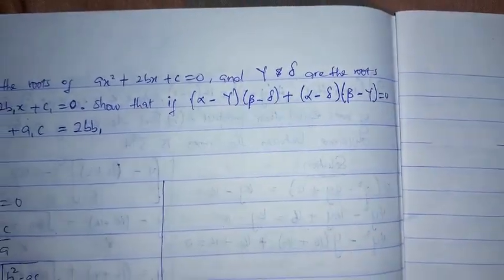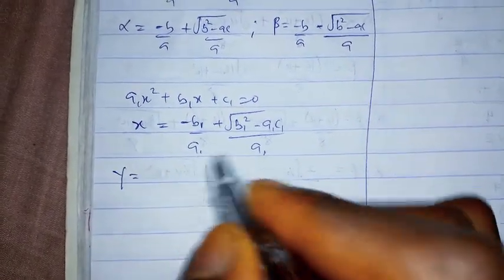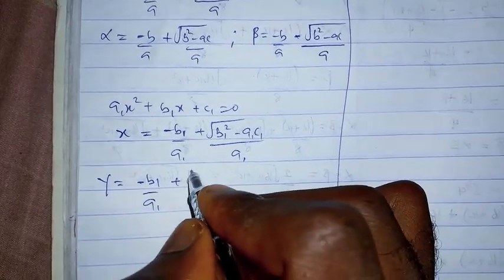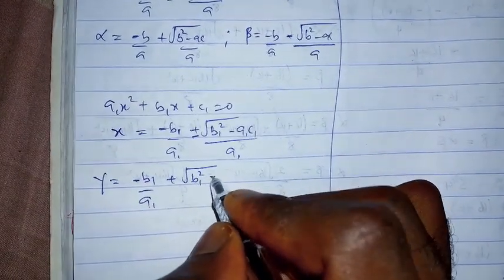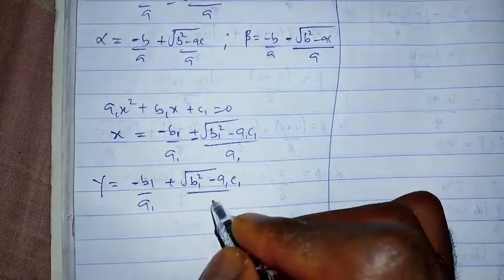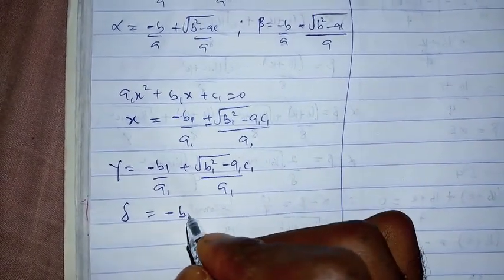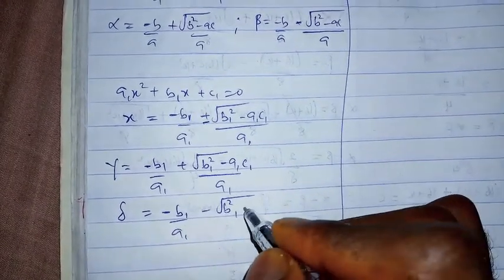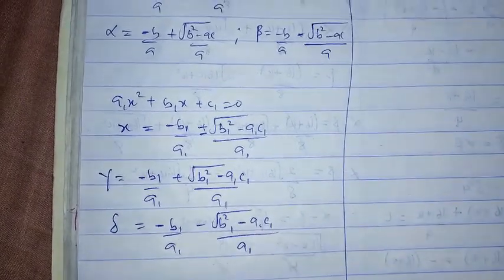Meaning that my roots of the equation will now become gamma and delta. Gamma is minus b1 over a1 plus the square root of b1 squared minus a1 c1 over a1, and my delta is equal to minus b1 over a1 minus the square root of b1 squared minus a1 c1 all over a1.